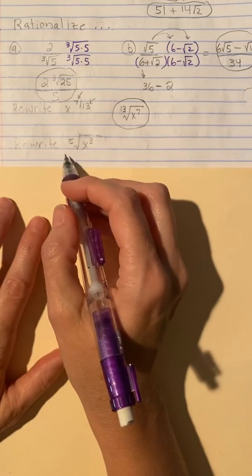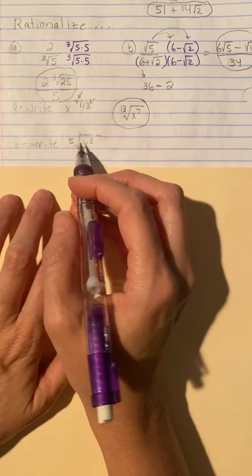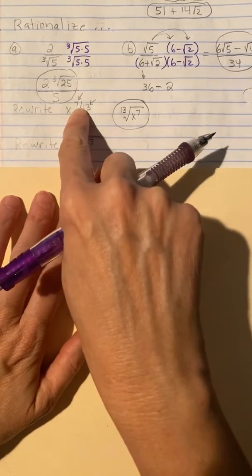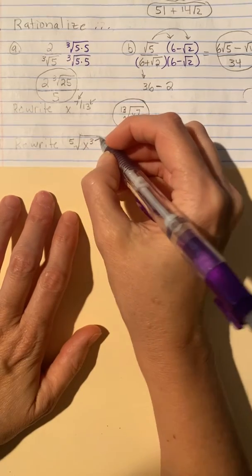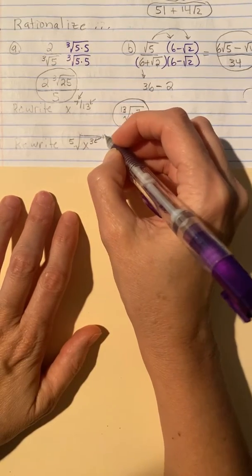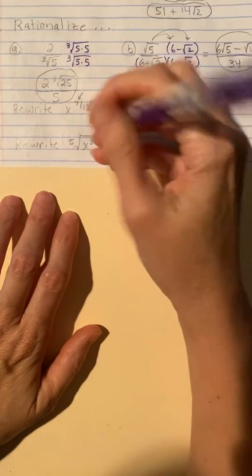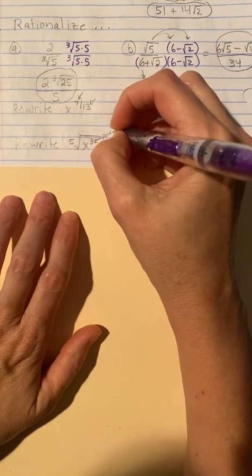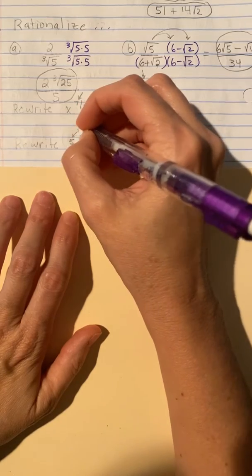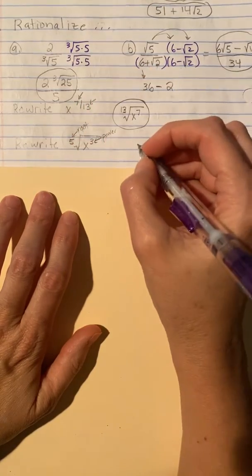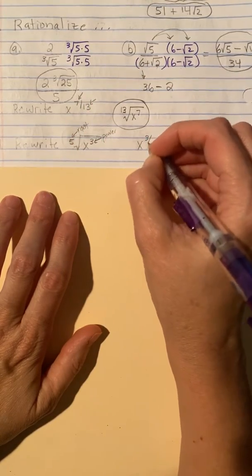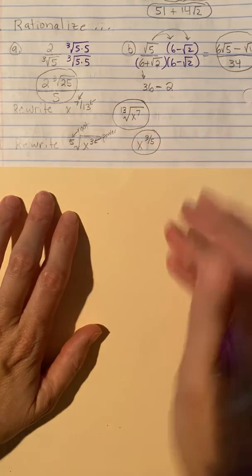And this one, they just want you to do it backwards. So rewrite it in that form. So remember, this is the root. So that goes on the, I lied, that's the power, sorry guys. That's the power, so it goes on the top. This is the root, so it goes on the bottom. So it's x to the 3/5. That's how to rewrite that.